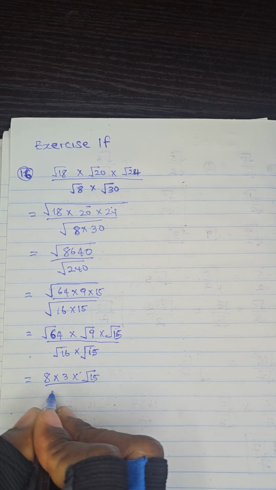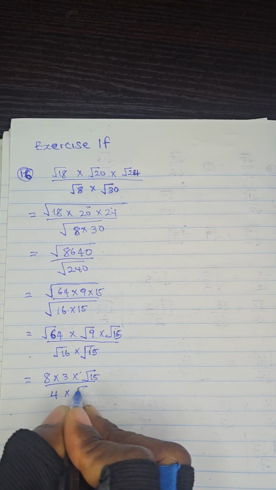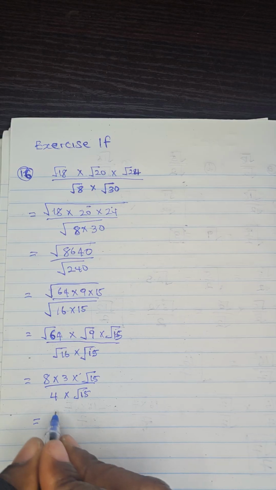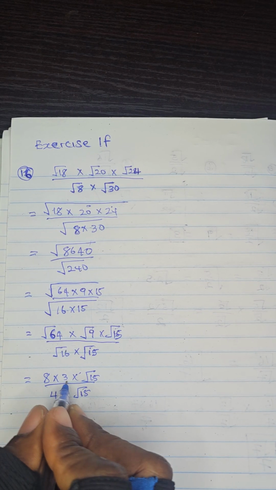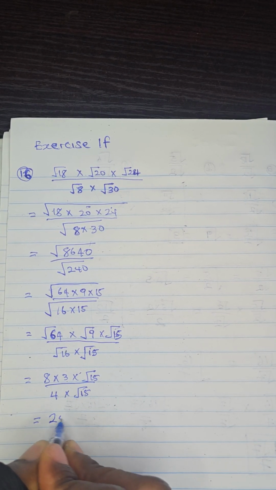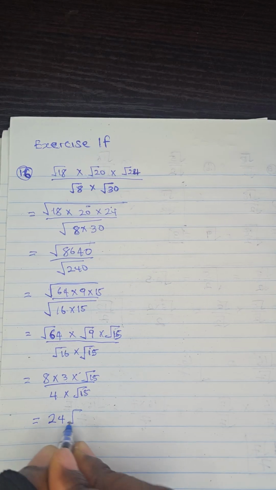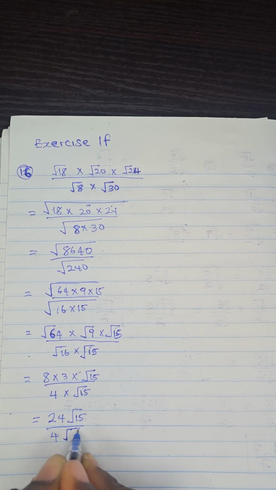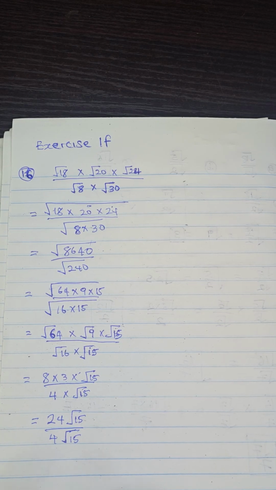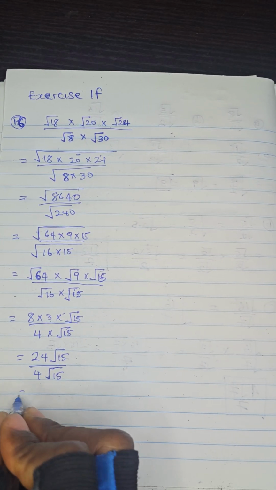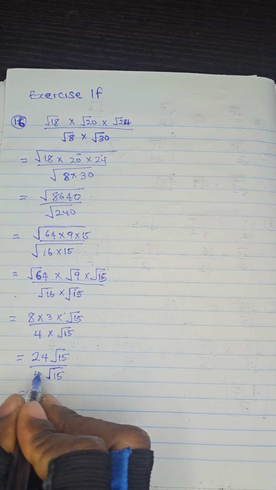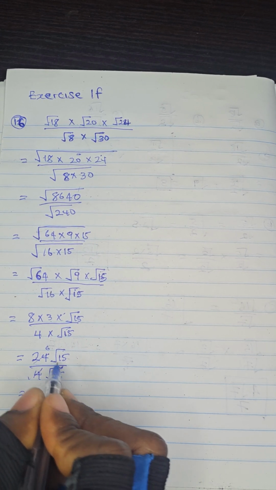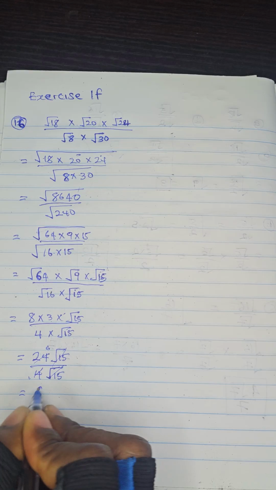Here square root of 16 is 4 times square root of 15. So you get 24, because 8 times 3 is 24, square root of 15 all over 4 square root of 15. Can 4 divide here? 4 divided here is 1, 4 divided here is 6, and root 15 can divide itself, so your final answer is 6.